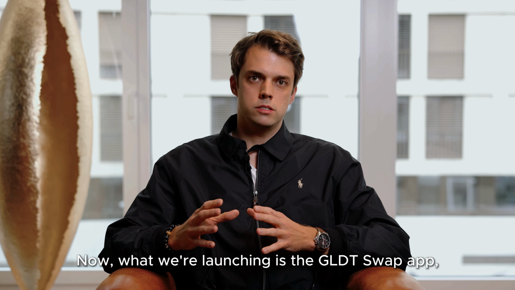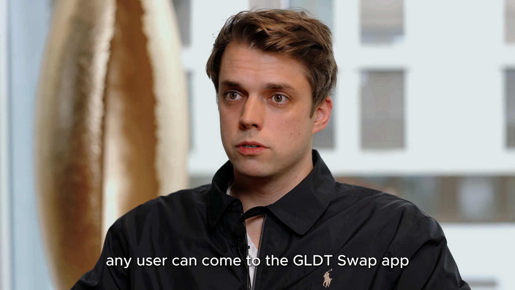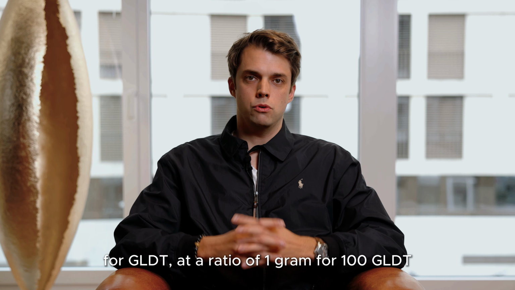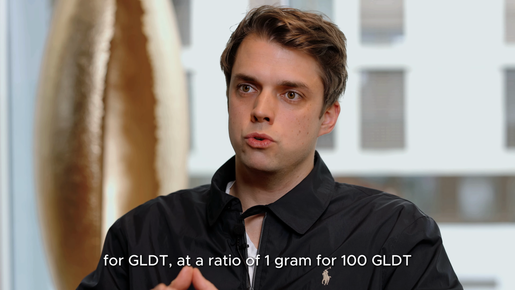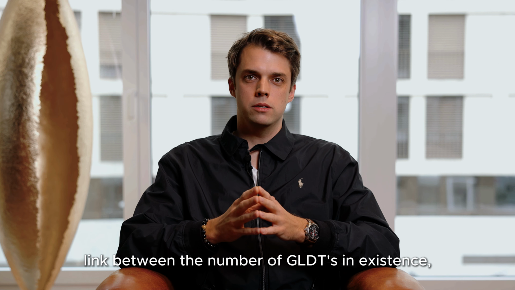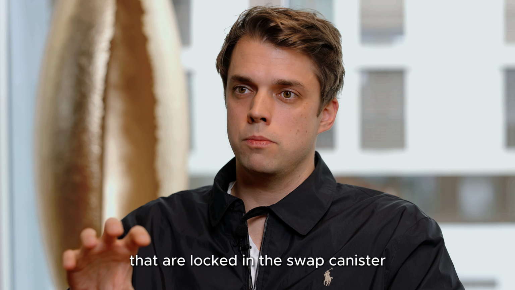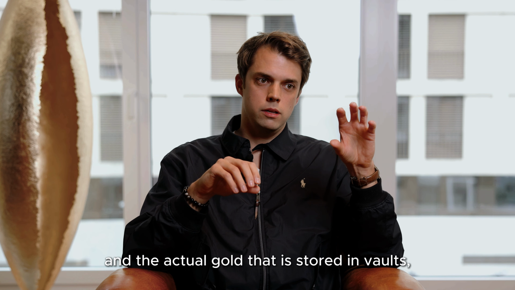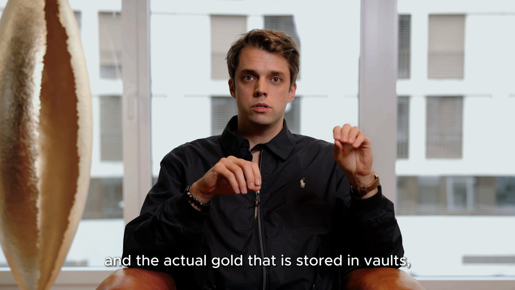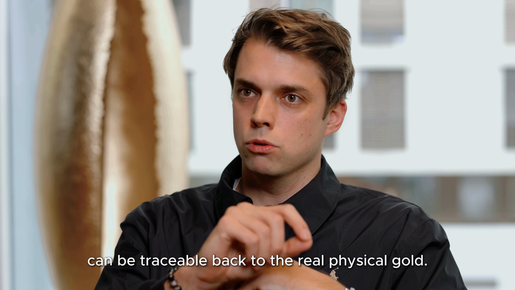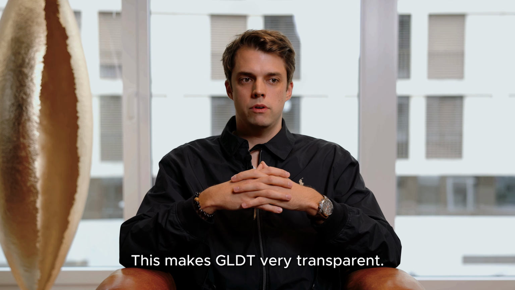Now what we're launching is the GLDT Swap App. Any user can come to the GLDT Swap App and swap their GLD NFTs for GLDT at a ratio of 1 gram for 100 GLDT. And thereby we have a direct link between the number of GLDTs in existence, the number of GLD NFTs that are locked in the swap canister, and the actual gold that is stored in vaults here in Switzerland. The whole chain of existing GLDT can be traced back to the real physical gold. This makes GLDT very transparent.